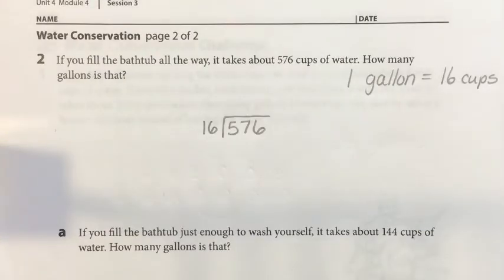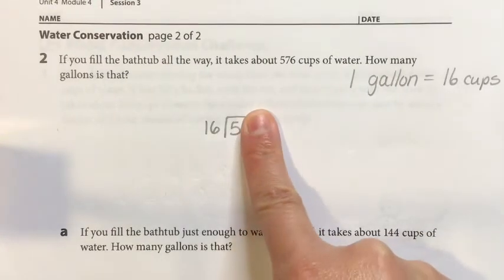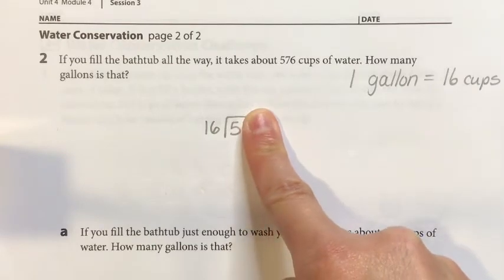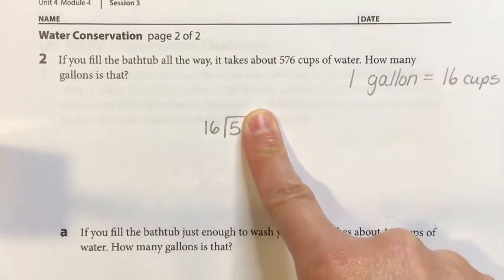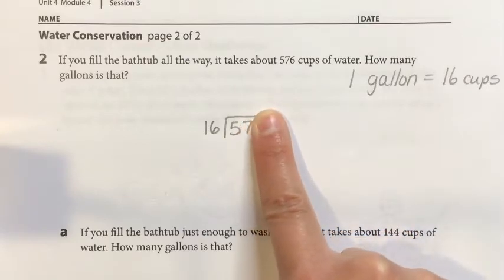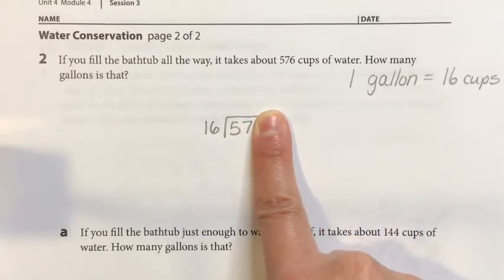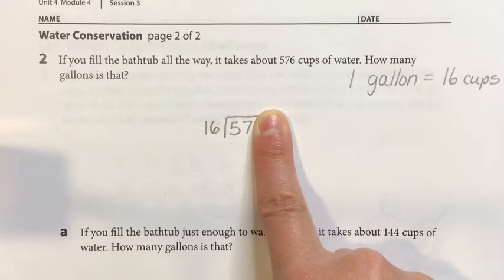So what I'm going to do first is remember, make the problem smaller. So what you should ask yourself is, how many times does 16 fit into 5? Well, 16 doesn't fit into 5, so I'm going to make my problem a little bit bigger. How many times does 16 fit into 57? So what I can do is I can go back to my ratio table to figure that out, or I could use a calculator.